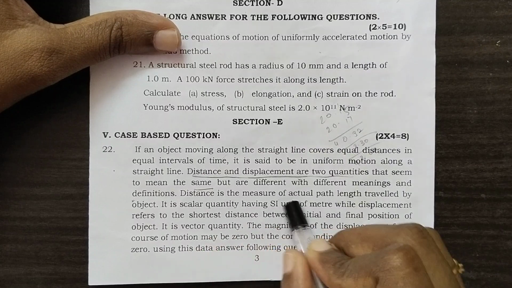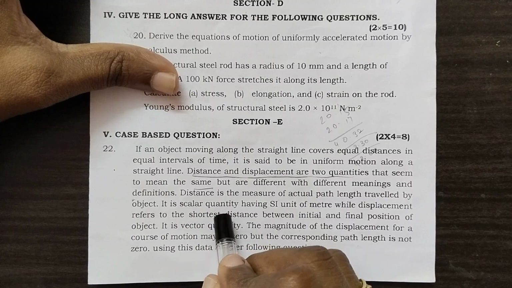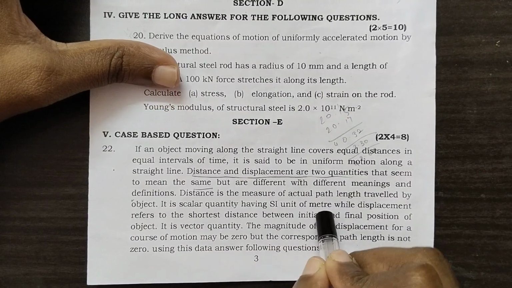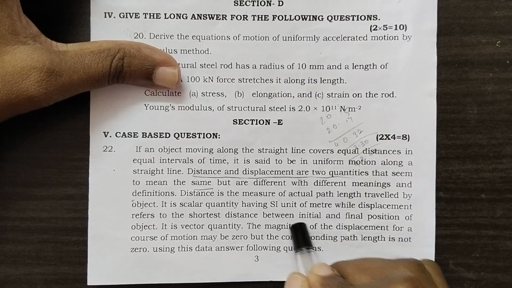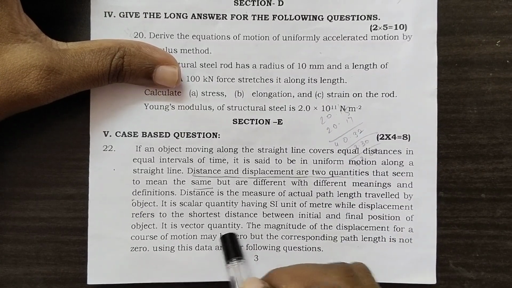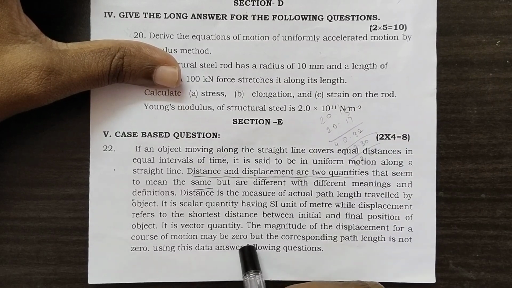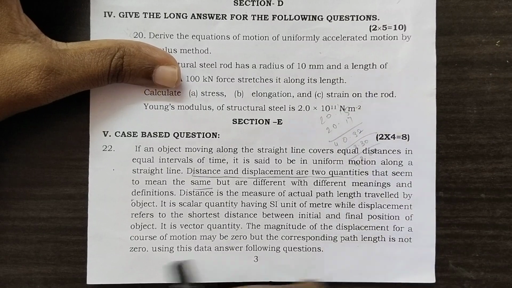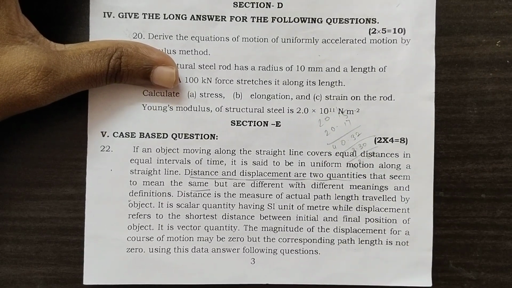Distance is the measure of actual path length travelled by object. It is scalar quantity having SI unit of meter, while displacement refers to the shortest distance between initial and final position of object. It is vector quantity. The magnitude of the displacement for a course of motion may be 0, but the corresponding path length is not 0. Using this data, answer the following questions.